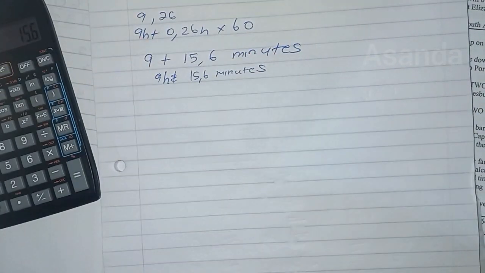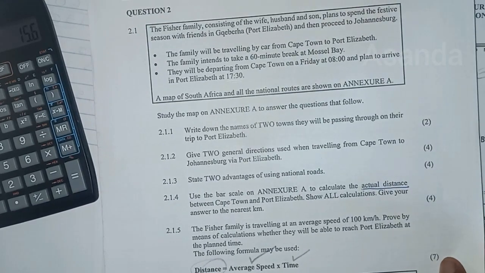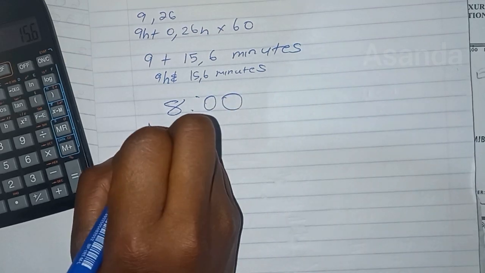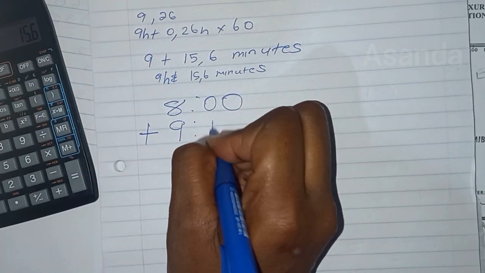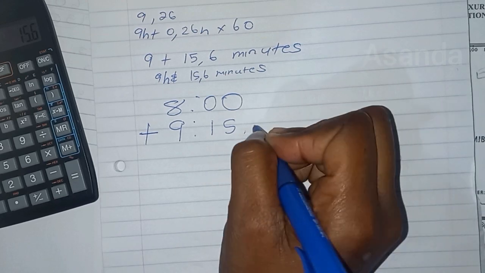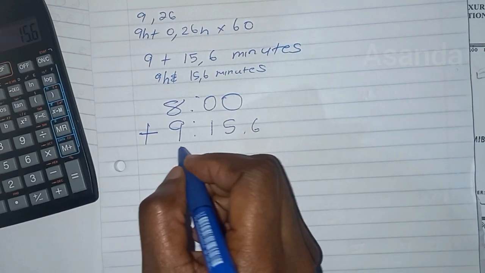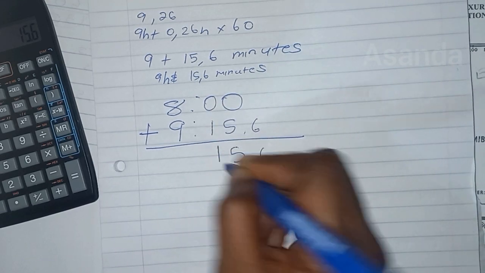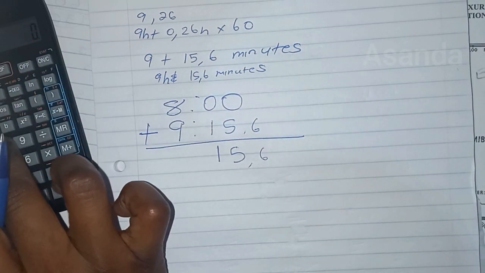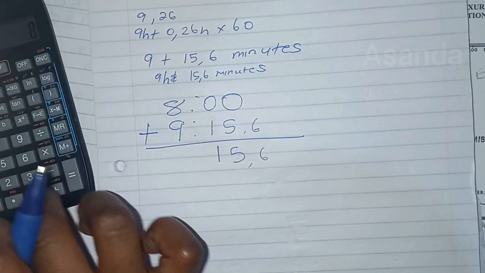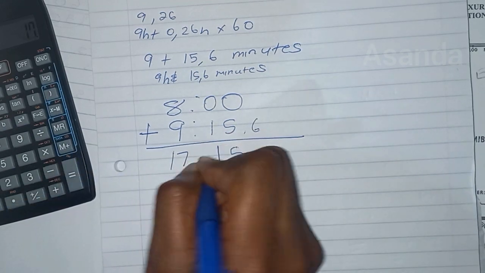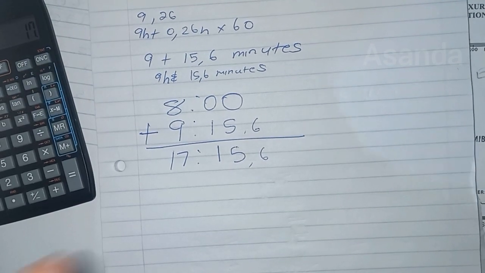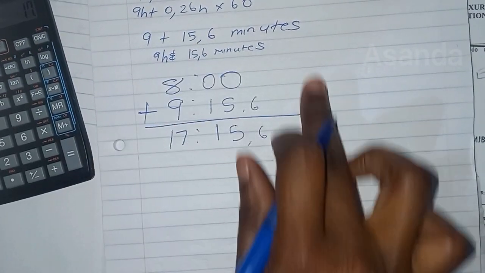They started at, let's go back. I forgot what time they started at, 8 o'clock in the morning. So they start at 8:00 plus 9 hours and 15 minutes. So I'm going to say 15.6. I'm just going to note the 0.6, whatever. And then I'm going to say 0 plus 5 is 5, and 0 plus 1 is 1, and 8 plus 9 is 17. So that is 17:15. Remember, the 17:15 is the time for driving.